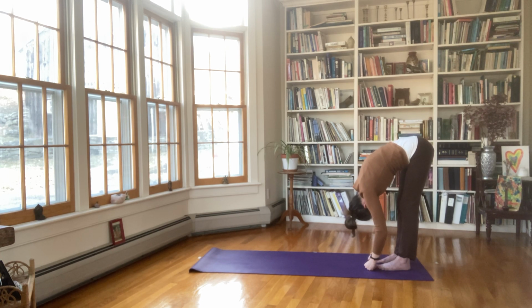Inhale slowly, bringing the breath in, feeling how the ribs move as you breathe. Exhale and release forward. Again, let the head be heavy, pulled down by gravity towards the feet. 2 more breaths here.